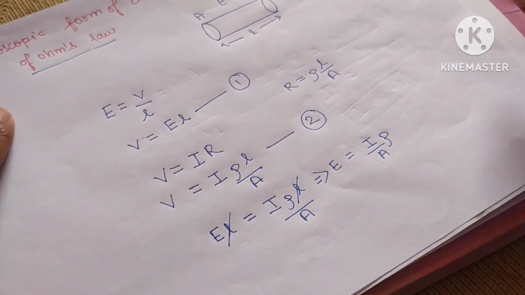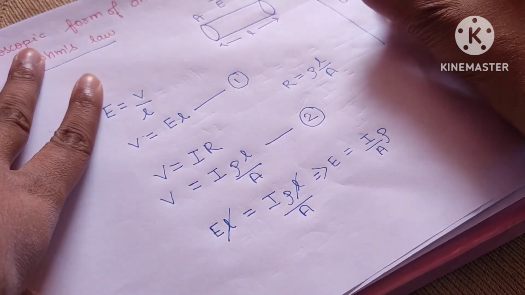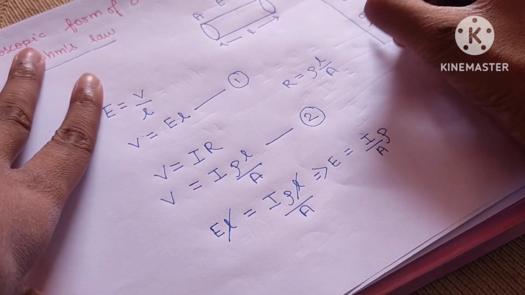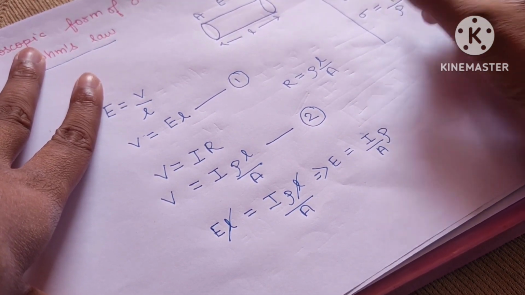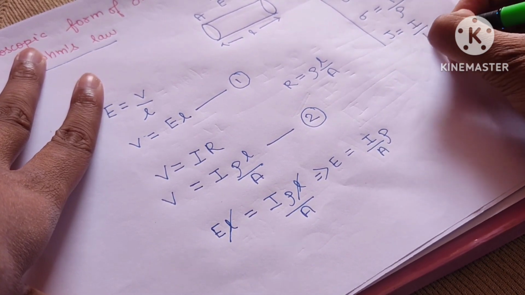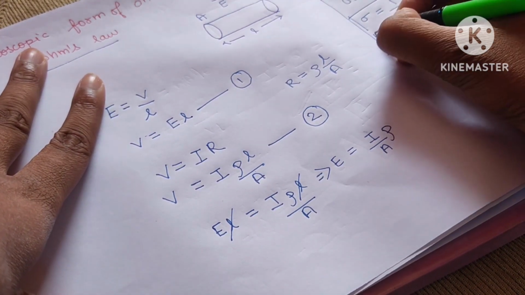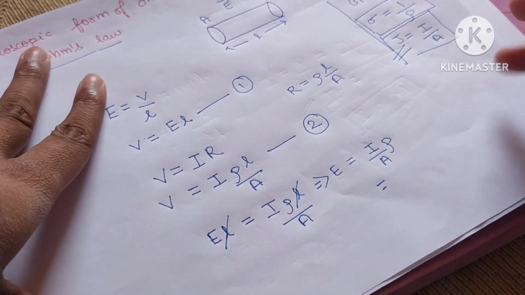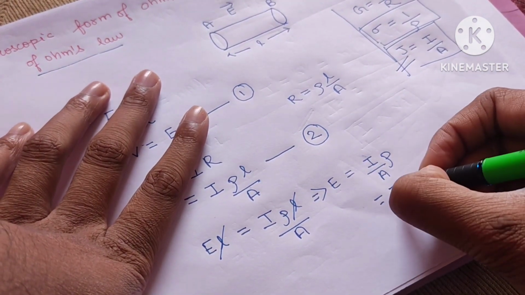Before solving this, we should know conductance. Conductance is equal to 1 by R, the reciprocal of resistance. If we consider conductivity, it is the reciprocal of resistivity. And the current density is J equal to I by A. We'll use this and the resistivity form. So here I by A is equal to J.